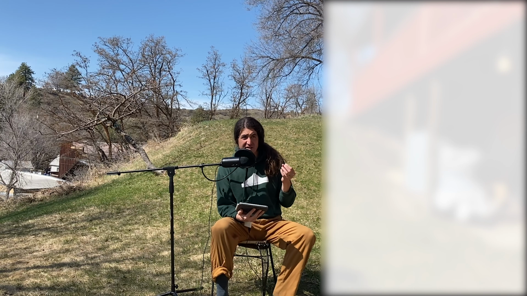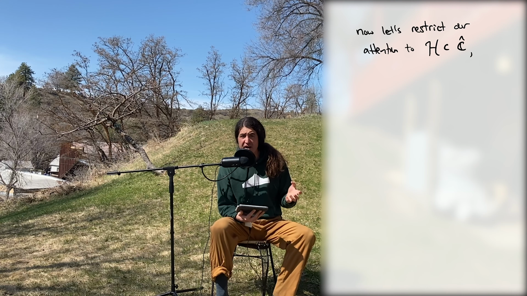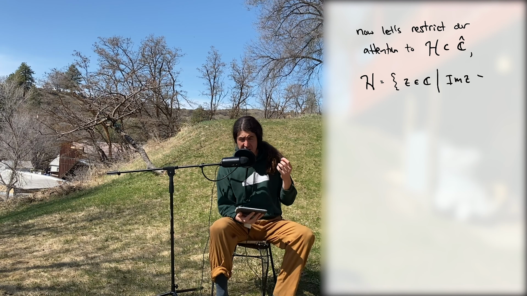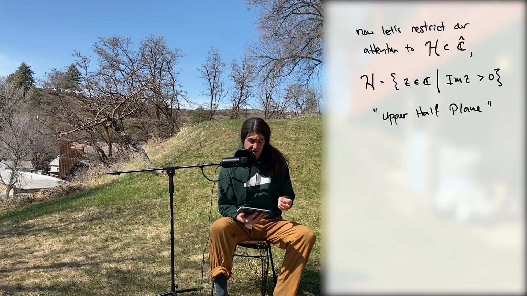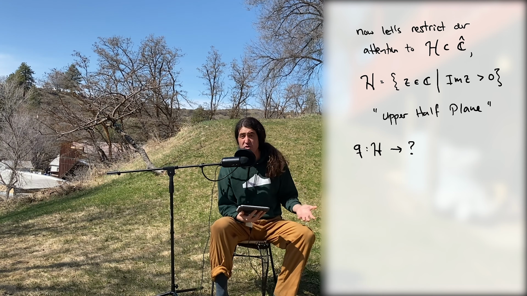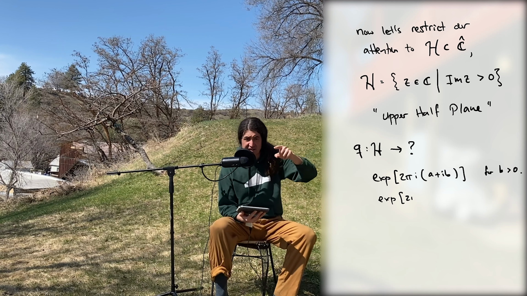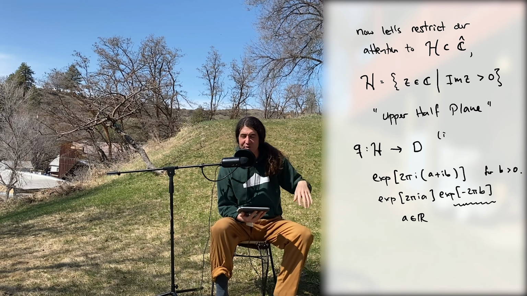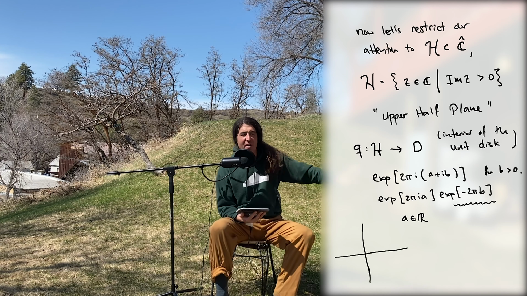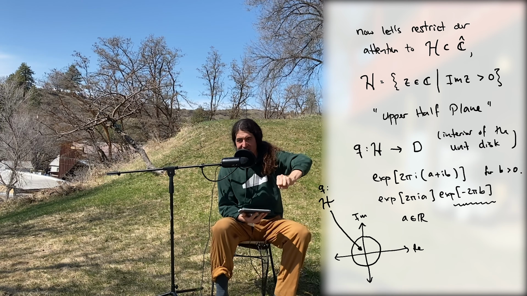Now, if we restrict ourselves to the study of a certain subset of the Riemann sphere, specifically those values in the complex plane where the imaginary part is strictly greater than 0, the so-called upper half plane, we see that q maps the upper half plane into the interior of the unit disk. That is to say that the unit circle is the image of the real numbers under this map, right? q of e to the 2 pi i theta, where theta is some real number, say. So it maps the real part of the complex plane to that circle, and everything that was above it gets crushed into the interior.